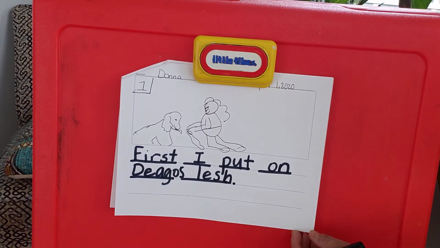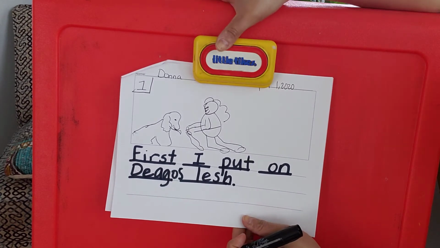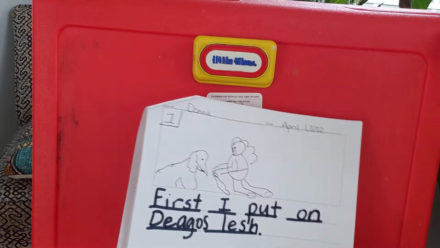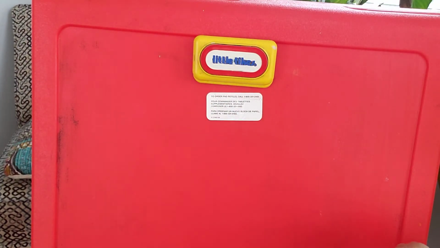Leash. Excellent. If I do say so myself. First I put on Diego's leash. I think I'm done for now. I might come back and put a tip on there because I was thinking about something that I could add as a tip.